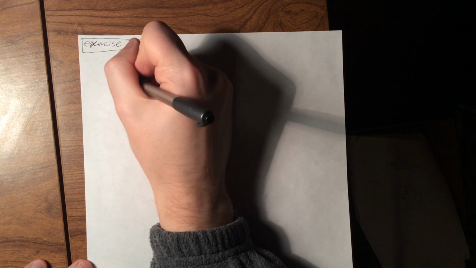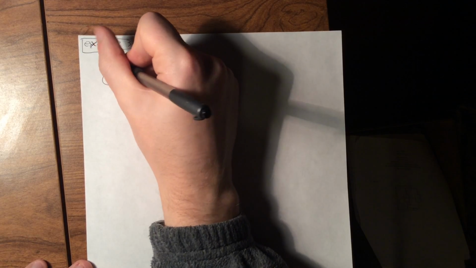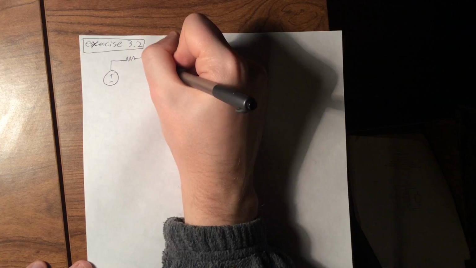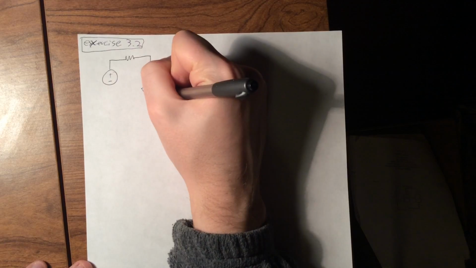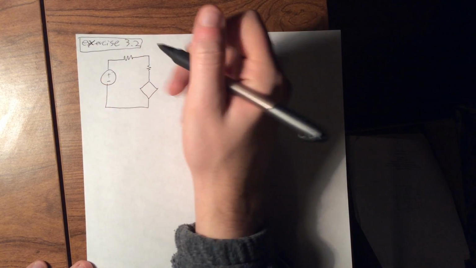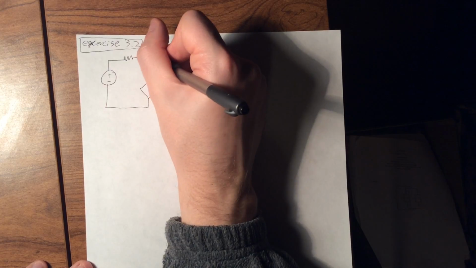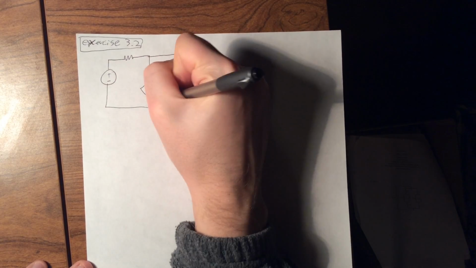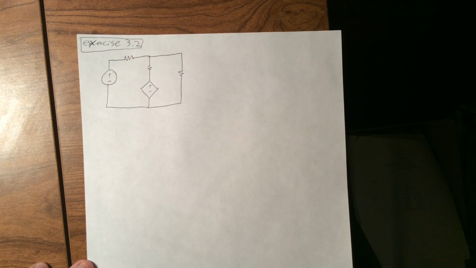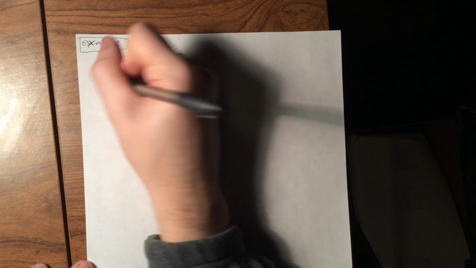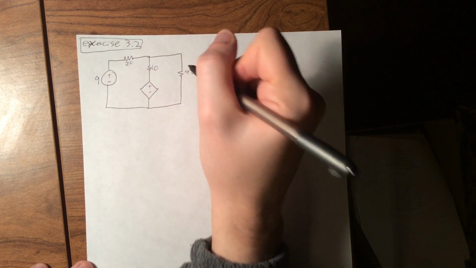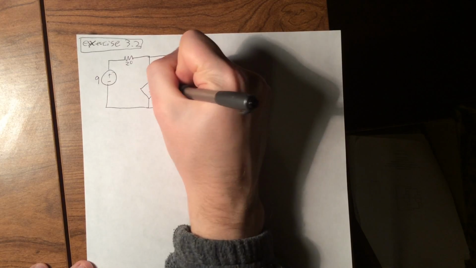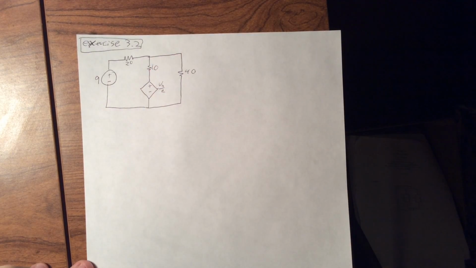So for this one, we've got exercise 3-2. Let's see what we got here. We've got a source, a resistor, another resistor, and a dependent source. That's a positive and negative. And then this one, we're going to go down, bring it out. And for values for this one, we've got 9, 20, 10, 40, VA divided by 2. All right, that looks pretty good to me.